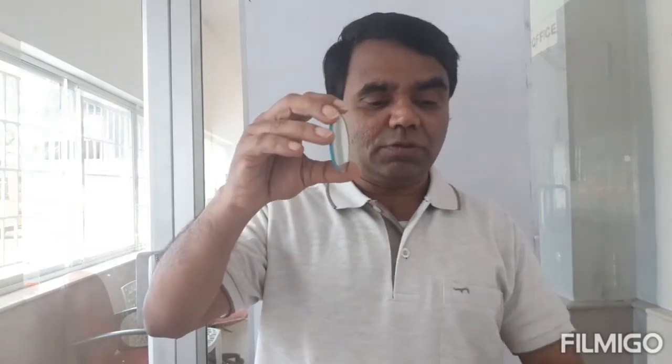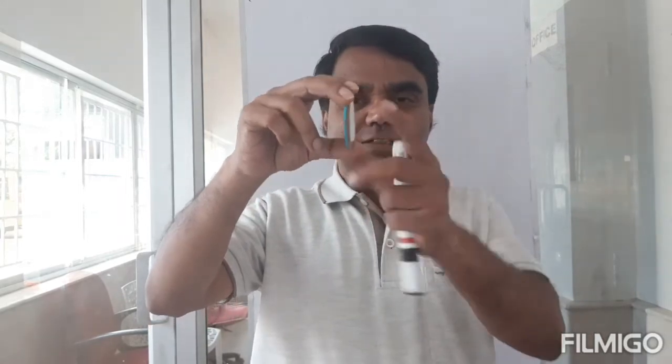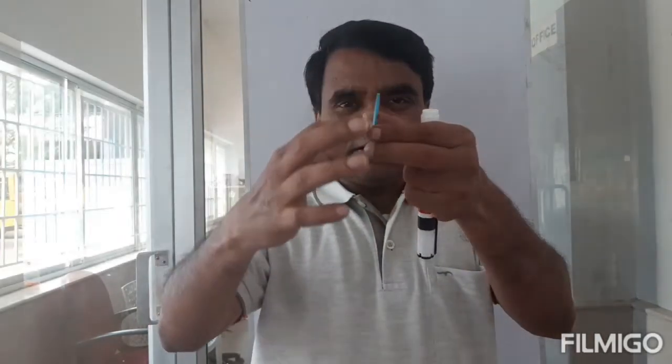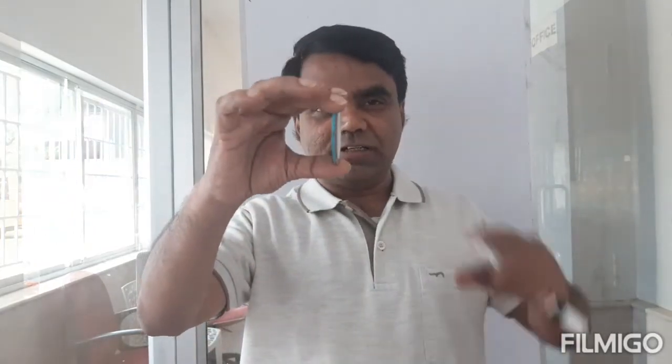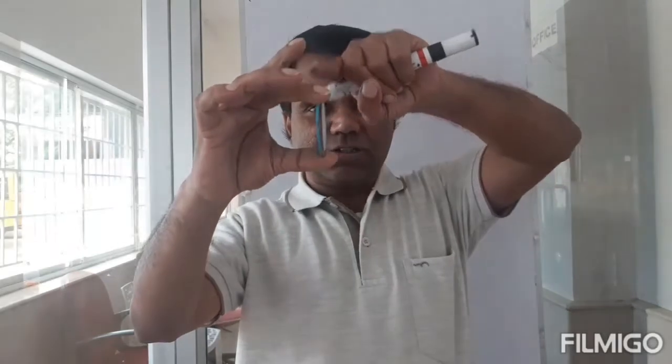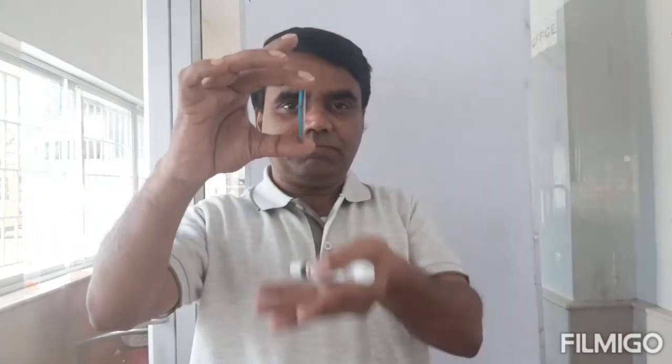This is what I said when I talked about cutting mirrors out of spheres. You see, this curvature is barely perceptible. It's almost a straight line. But actually this is a part of a big sphere.